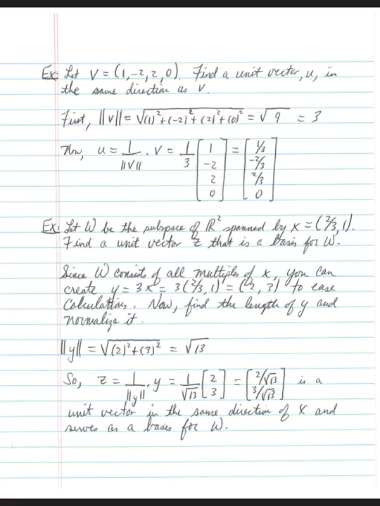Now, we were asked to find a unit vector Z that's a basis for W. So that means we're going to normalize vector Y. 1 over the length of Y, that's 1 over square root of 13, times Y. Remember, vector Y is 2, 3, write it vertically. And so you have 2 over square root of 13 and 3 over square root of 13. This vector has a length of 1, and it points in the same direction as X and Y. And so it will serve as a basis for W.